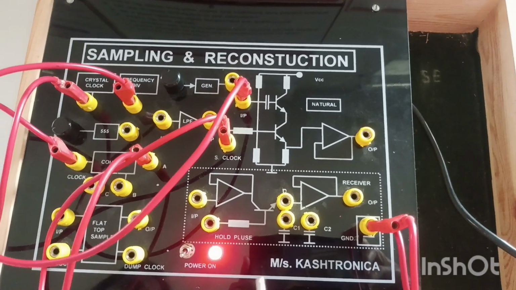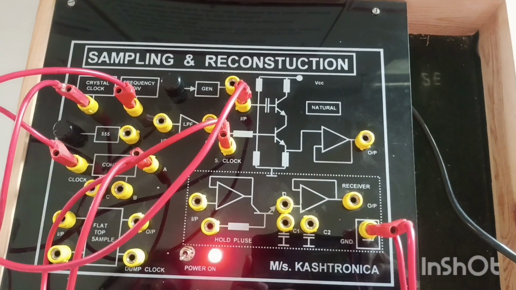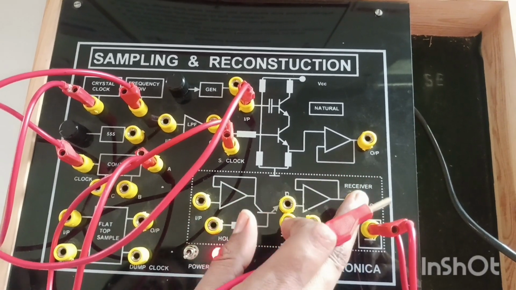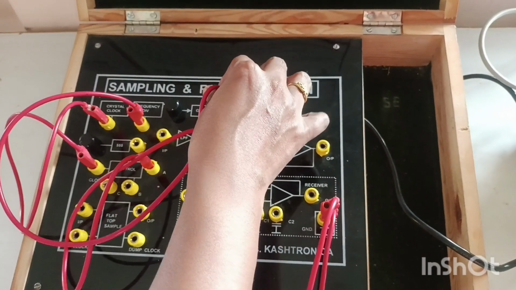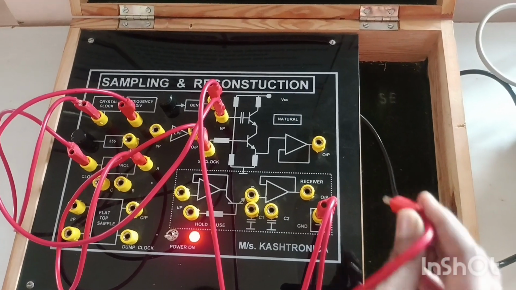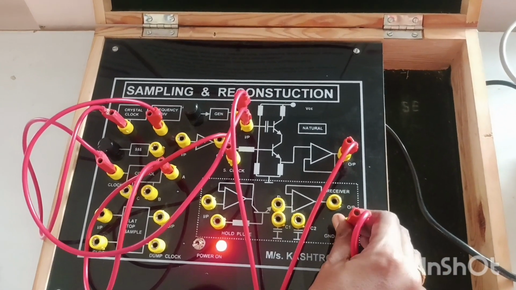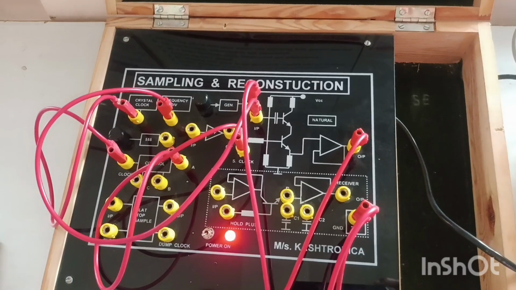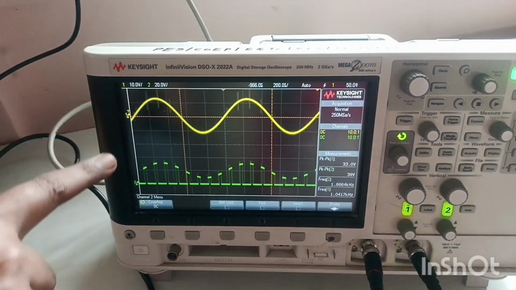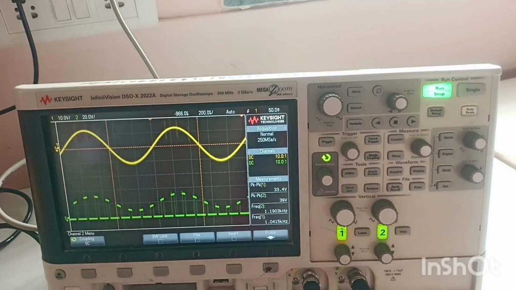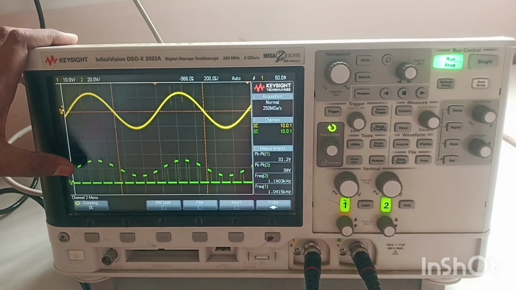Now we can observe the naturally sampled signal at the output. We will connect this pin to the CRO. I have connected channel 1 to the input signal and channel 2 to the output of natural sampling, and both ground pins are connected to the ground pin. We will observe the sample waveform and analog signal both simultaneously on the DSO. This yellow color shows the input analog signal, and this is the sample signal.